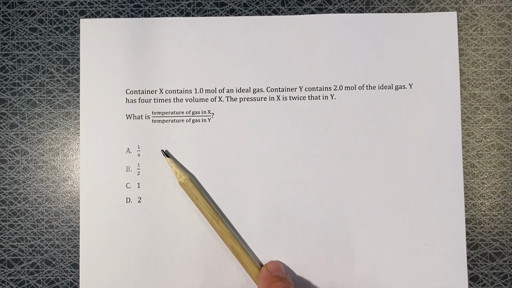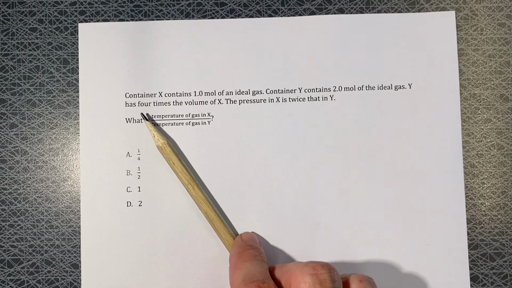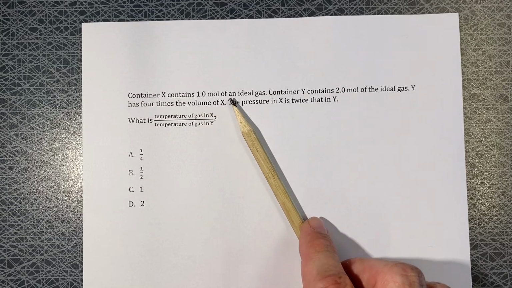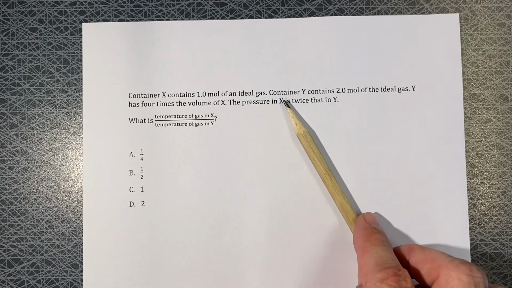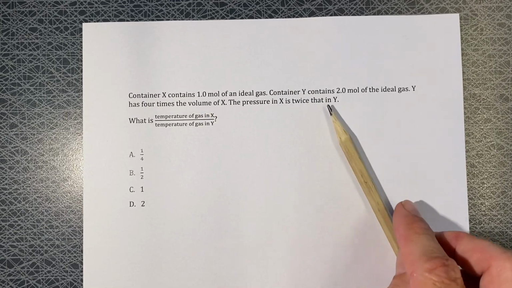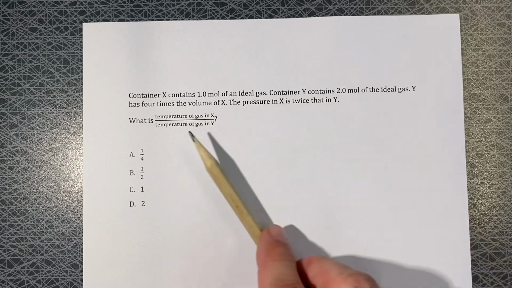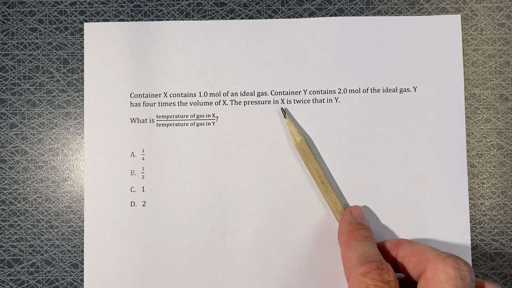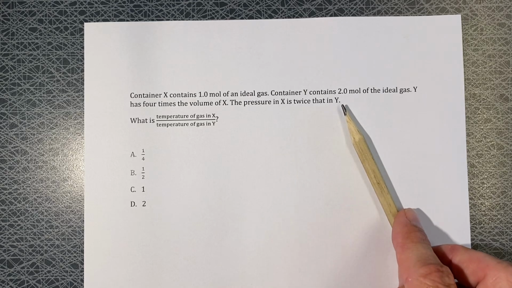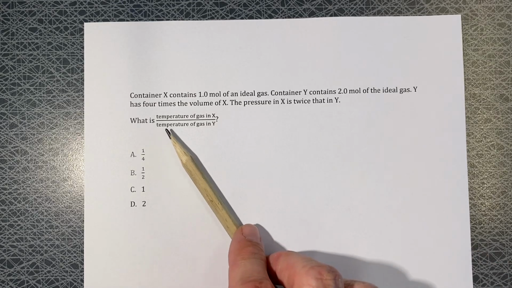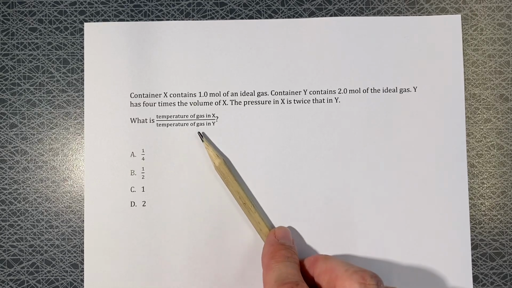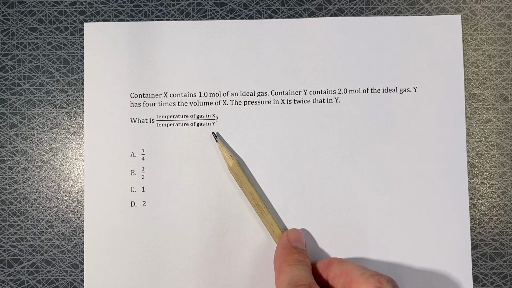Here's a question, and it looks like this. Container X contains 1.0 mole of an ideal gas. Container Y contains 2.0 moles of the ideal gas. Y has 4 times the volume of X. The pressure in X is twice that in Y. What is the temperature of gas in X divided by the temperature of gas in Y?